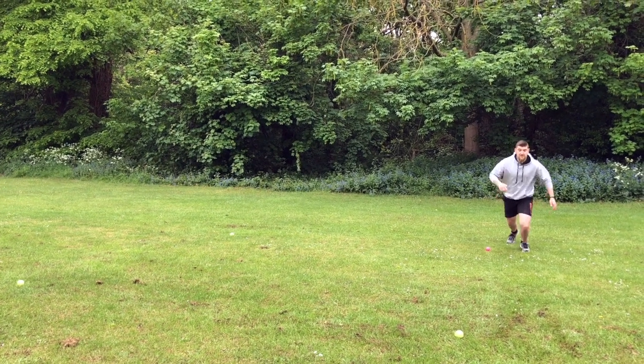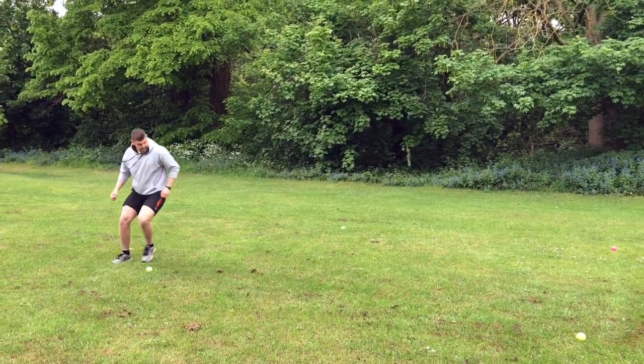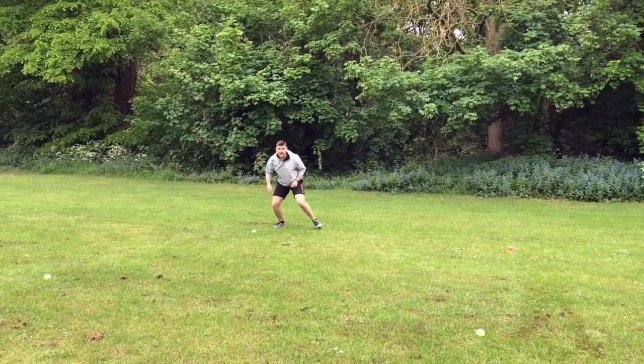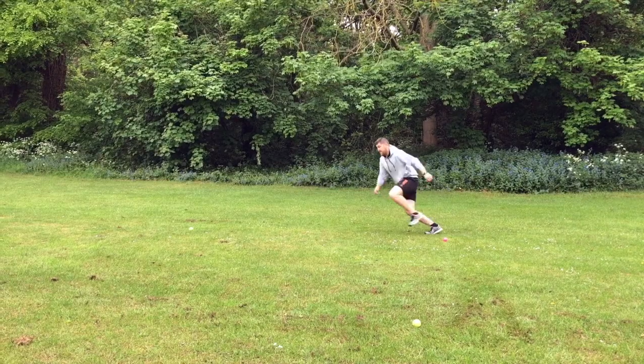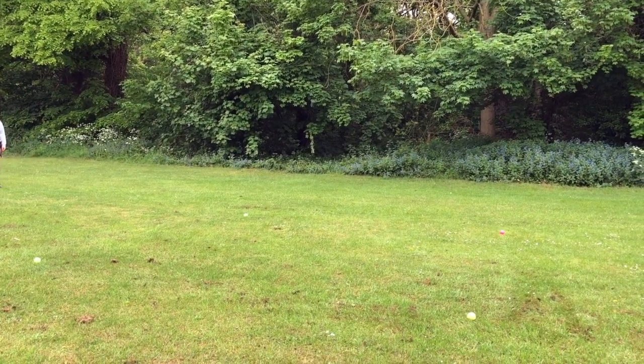So here's my very first try after just some basic research and knowledge how to perform this drill efficiently, and quite quickly we can pick up that these movements do not come naturally to me, and I do need to think at every stage what my next step is going to be.